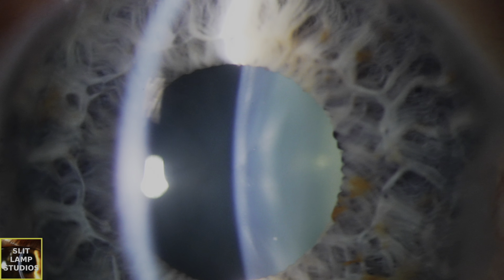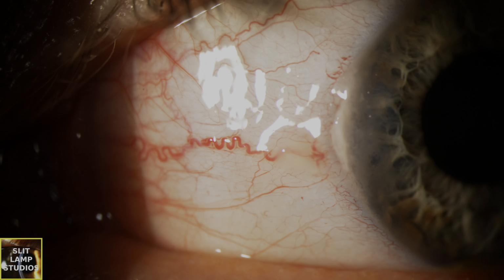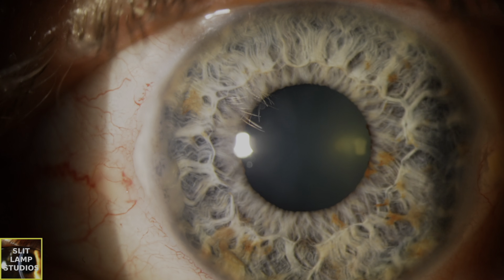And we're seeing on examination here at the temporal edges a grey-white chalky band, and it's got those clear spaces within it, and so that's sometimes described as a Swiss cheese pattern, and that runs horizontally across the cornea, and you can see that in this video.